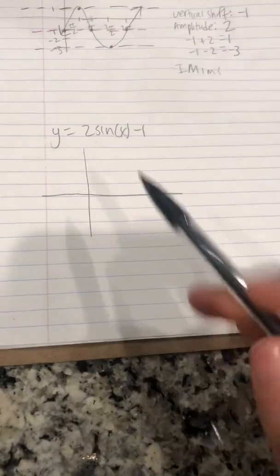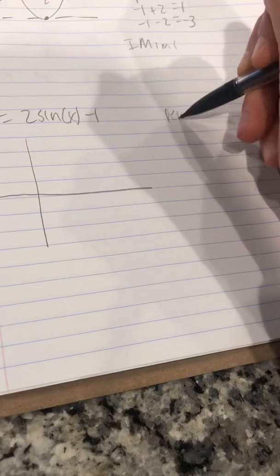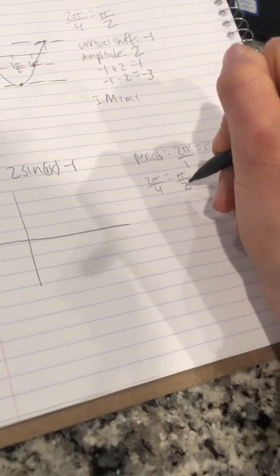Okay, so if we are graphing y equals 2 sine of x minus 1, let's first start by finding our period. So our period, we're going to say, is 2 pi divided by 1, since this is a 1 here, which is just 2 pi. So from there, we want to break that up to be 4 sections, or 4 intervals, so we can graph it. So we say 2 pi over 4, which is the same as pi over 2.